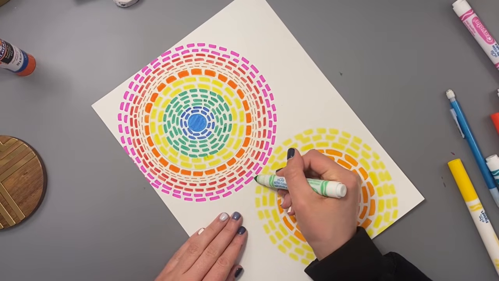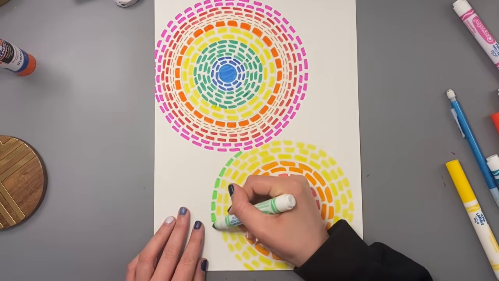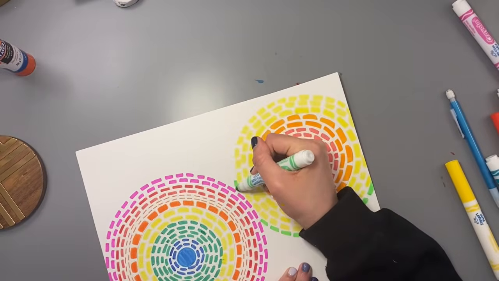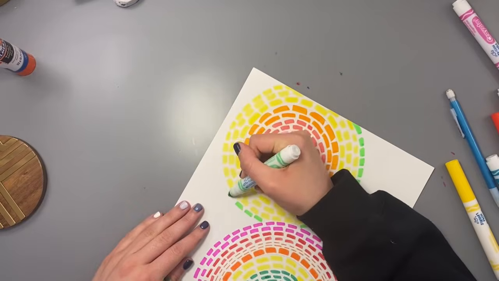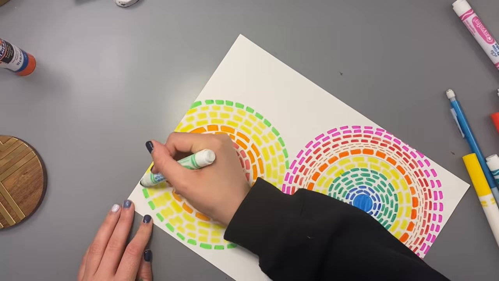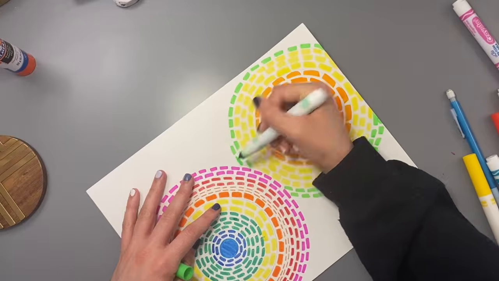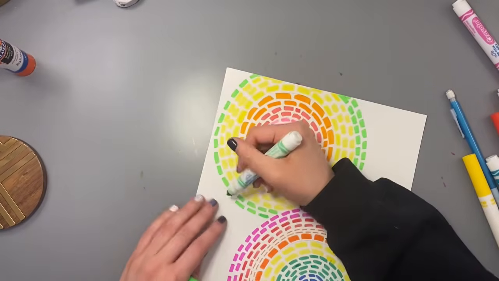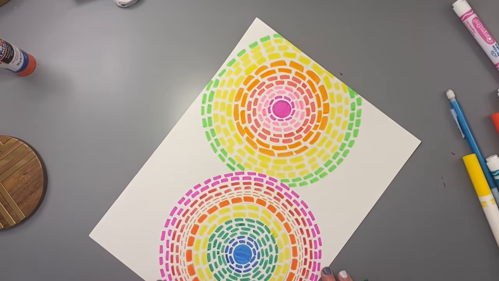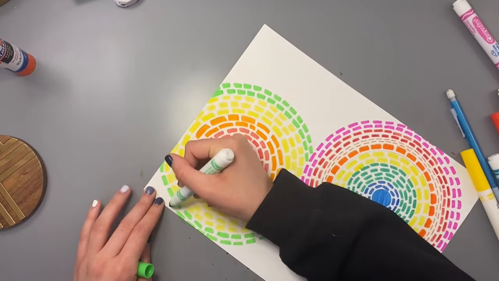So I'm gonna use green next in my pattern, and I'm just drawing my lines where I can. So I'm not going to draw over the pink here, but I'm going to go around to the other side and continue with green. So my circles are bumping into each other, and the lines from this circle that I'm working on now is going to fill up these white areas that are left open. So I'm going to continue working in the pattern of that circle.